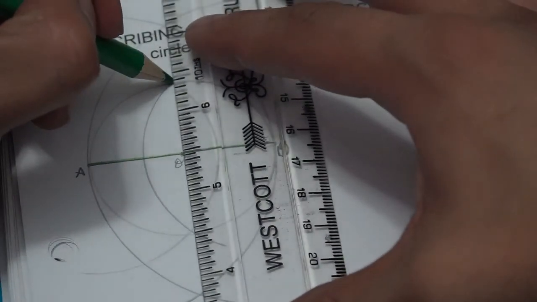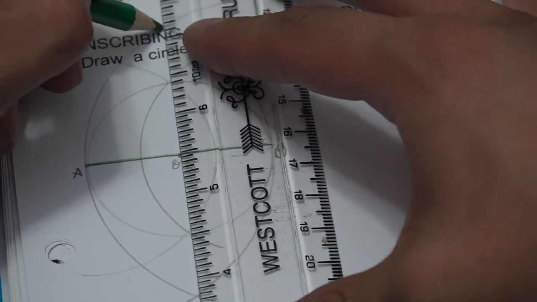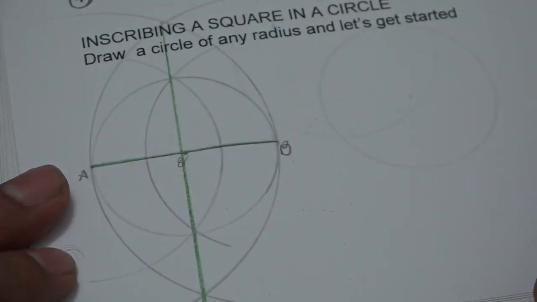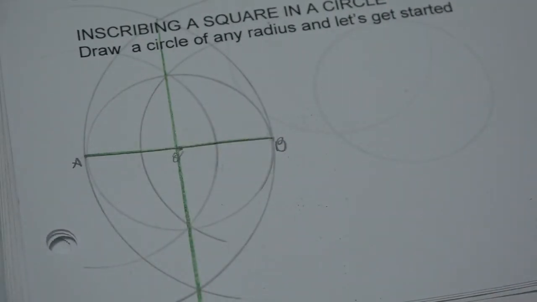So I could do this or I could do this. You see that it's the same thing? But that's only for the perpendicular bisector. If I ask you to draw an equilateral triangle, you know what to do.